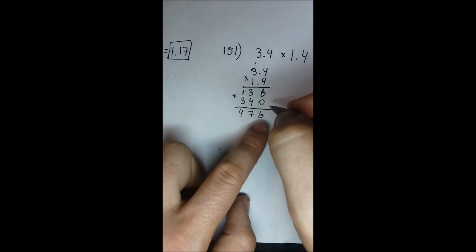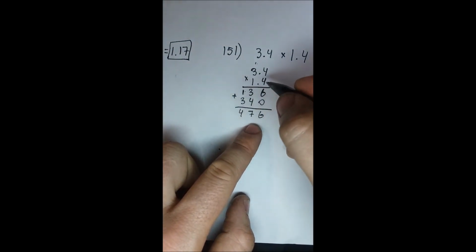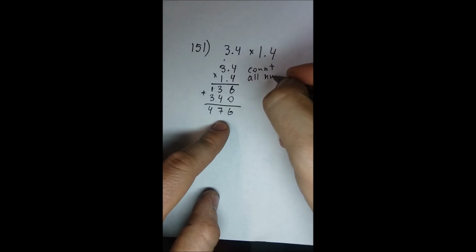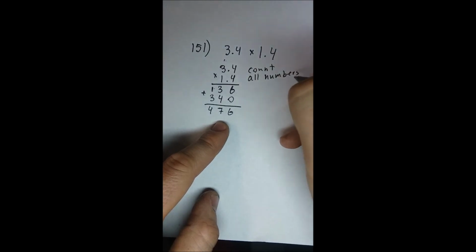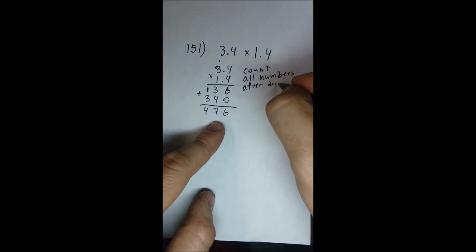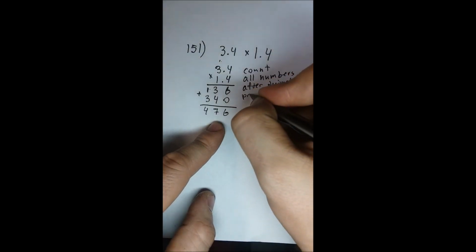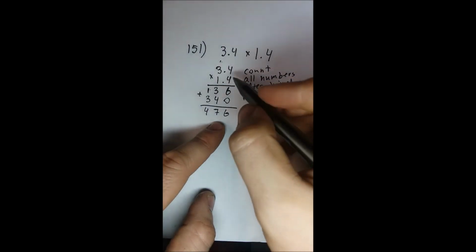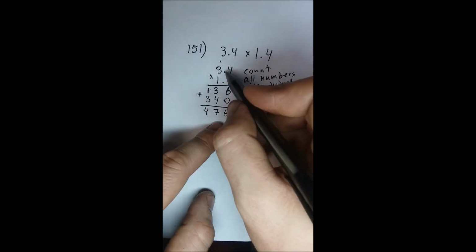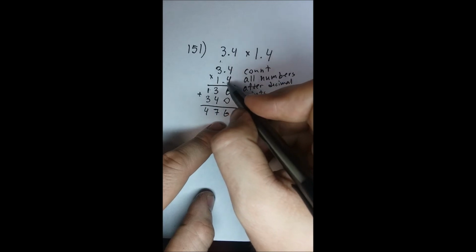So we got 476. However, we need to count all numbers after decimal points. So for example, after the decimal, in the first multiple we get 4. In the second multiple we get 4 also.